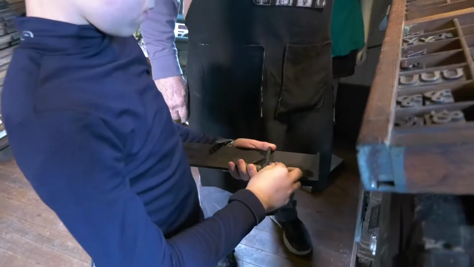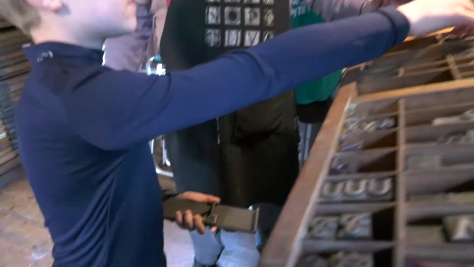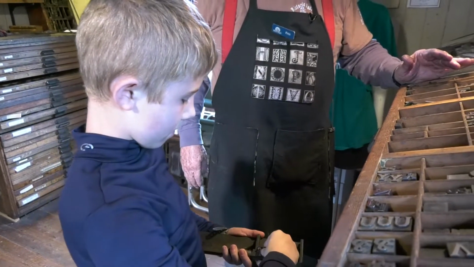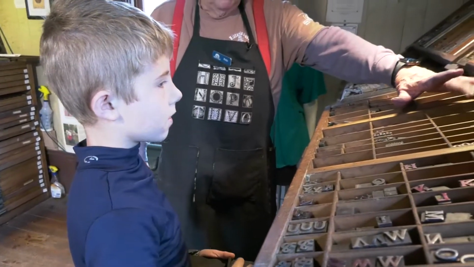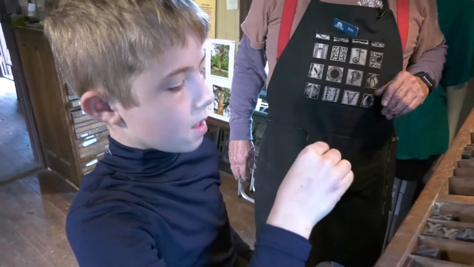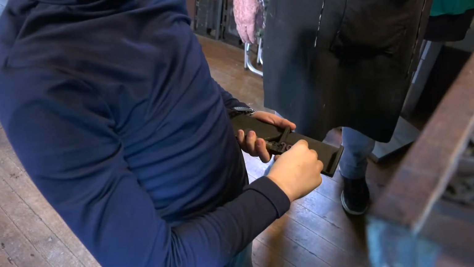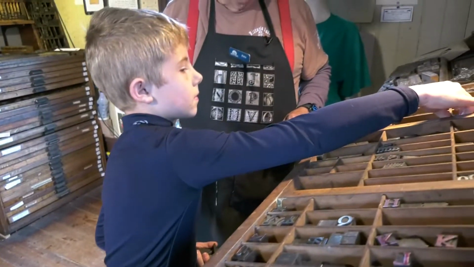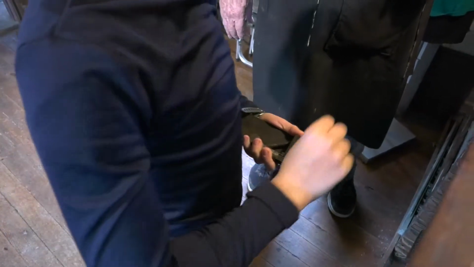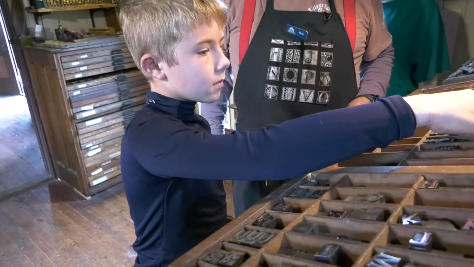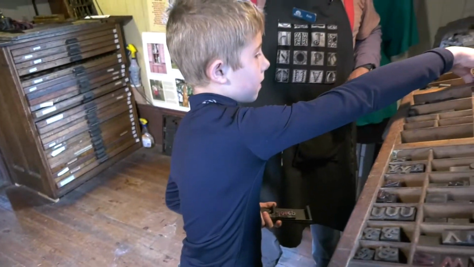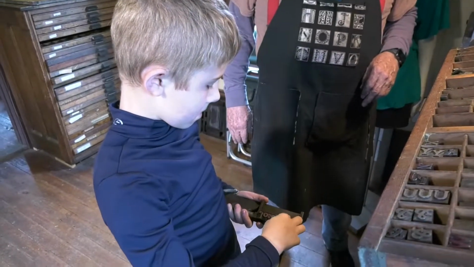There you go. J. Now remember, you're setting it upside down. There you go. Up here, I moved it so all the okay. P and an H. Okay. So there's your name.